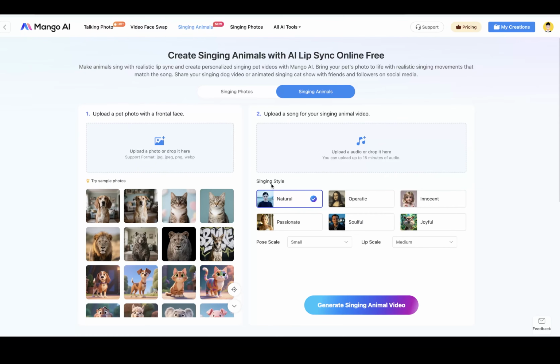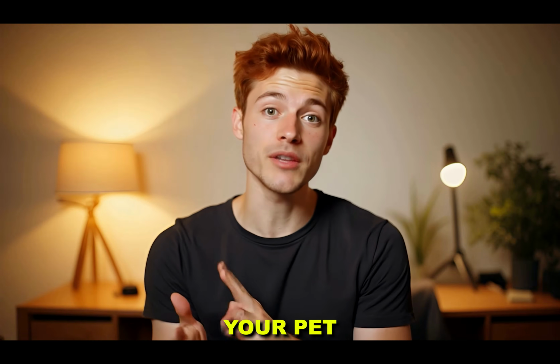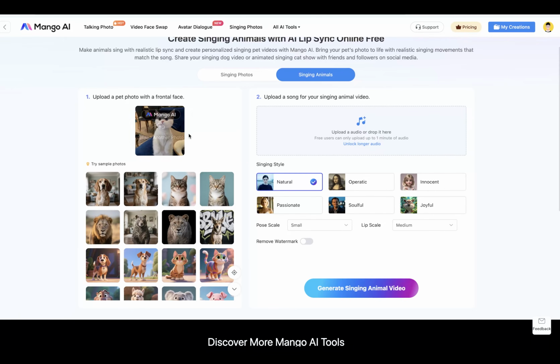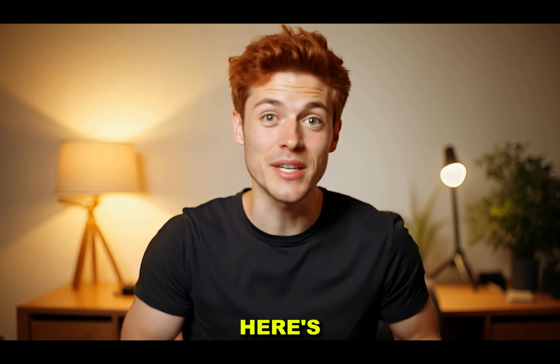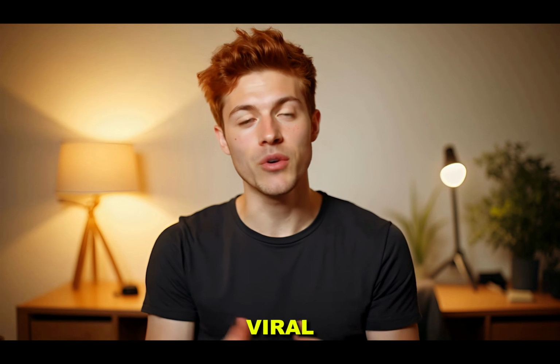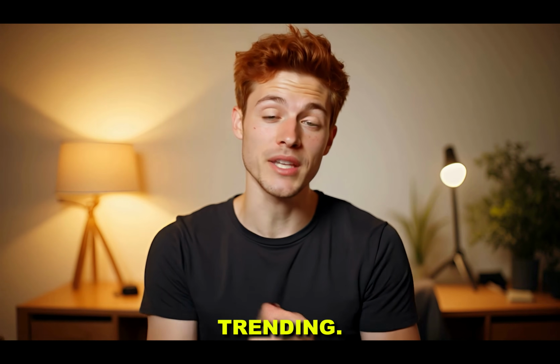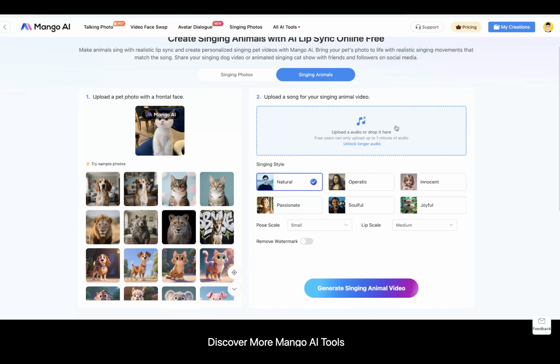Here, you'll need to upload a photo of an animal. Could be your pet dog, your cat, or any other animal. For now, I'll just use a cat image from Google. Next, we need to upload some audio. So here's the tip. If you want your video to go viral on Instagram, find a trending audio from Reels. Check what songs or sounds are trending, download that clip, you're ready. I already have one downloaded, so I'm going to simply drag and drop it here.